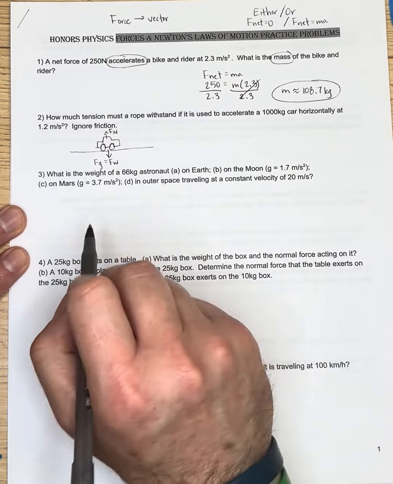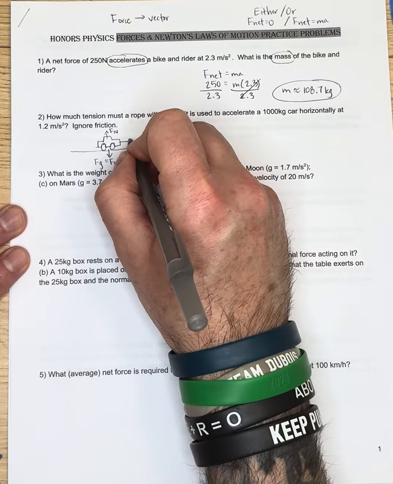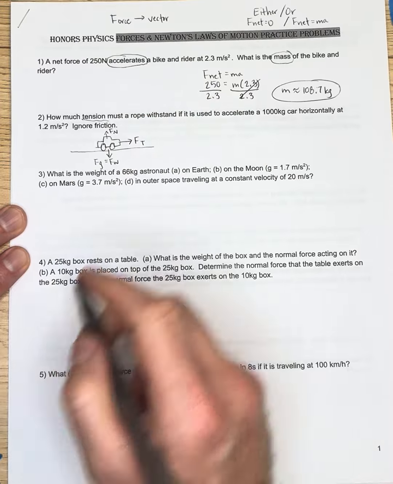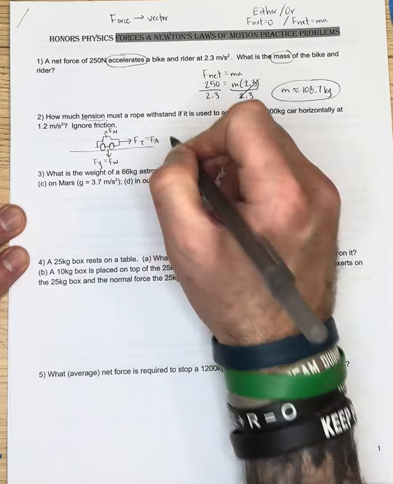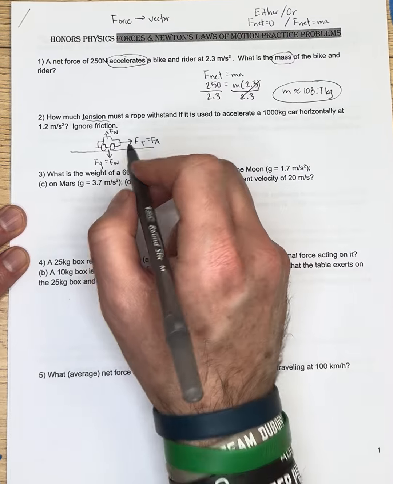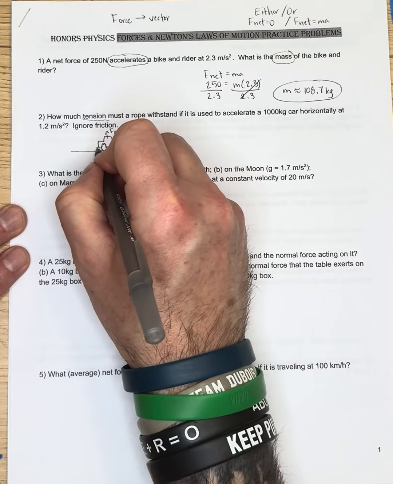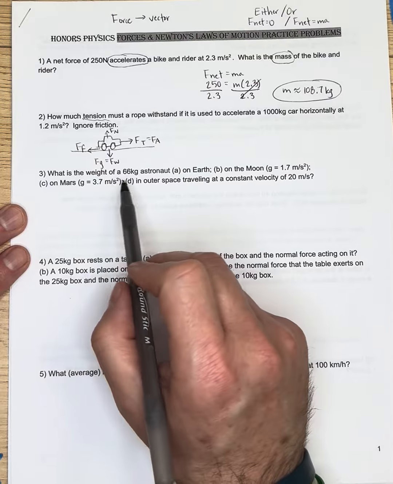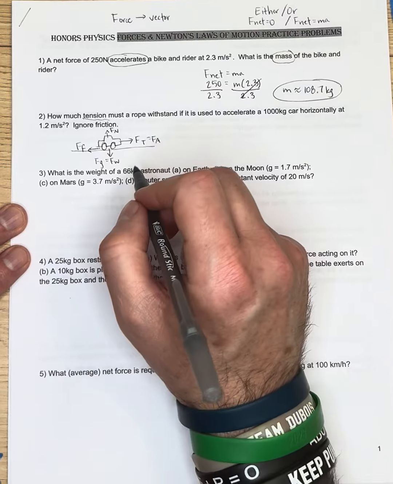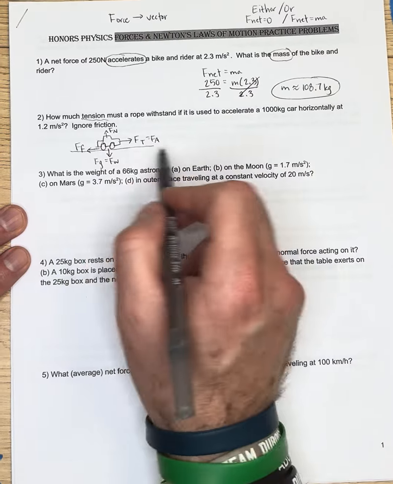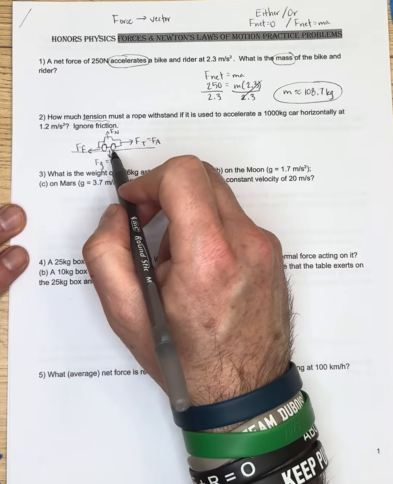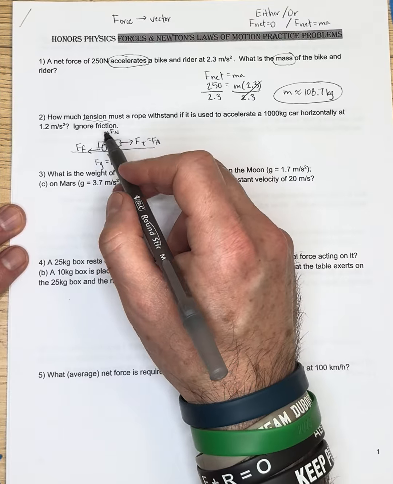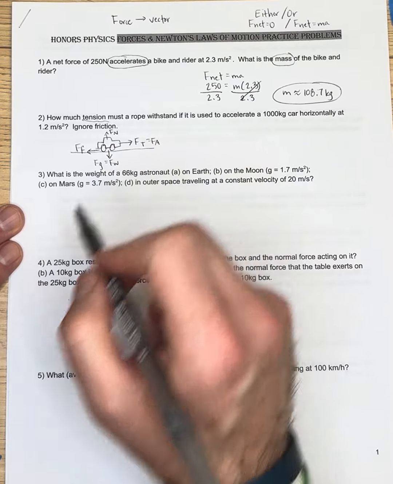And then we're going to have our force of tension from the rope. If you want to generically call it F sub A for applied force, the force being imposed on the car, that's fine. But if it's moving to the right, we know that friction always opposes motion, so force of friction is to the left. So in terms of this free body diagram here, we're analyzing horizontal motion, so the weight going down and the normal force going up, those are perpendicular to the line of motion, so we don't have to directly worry about those.